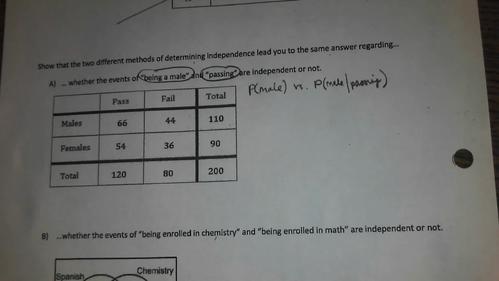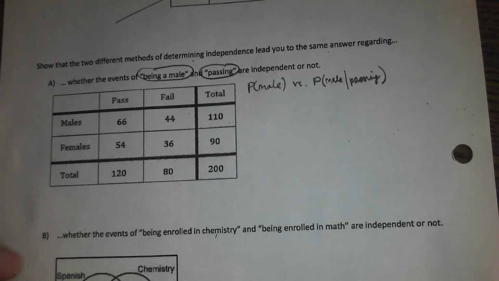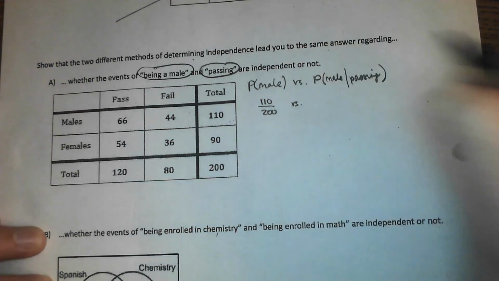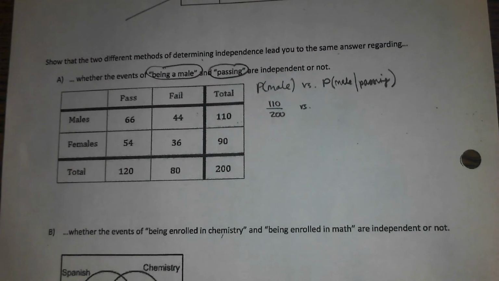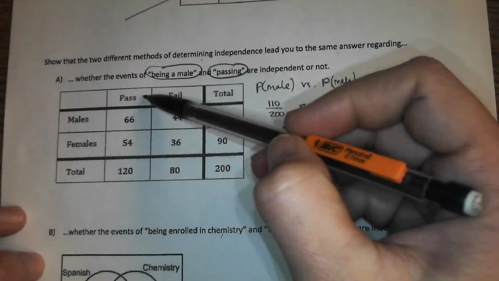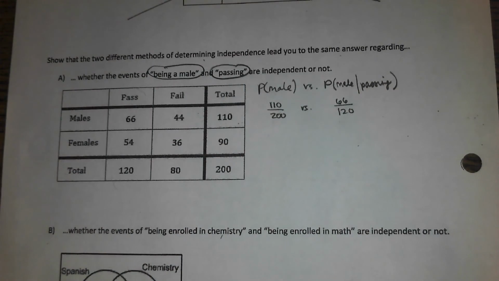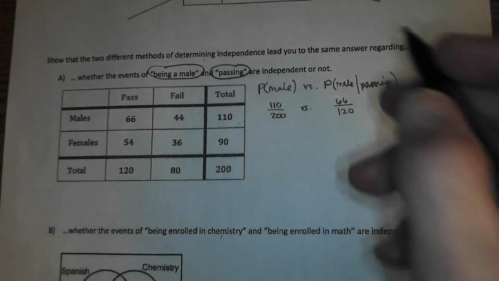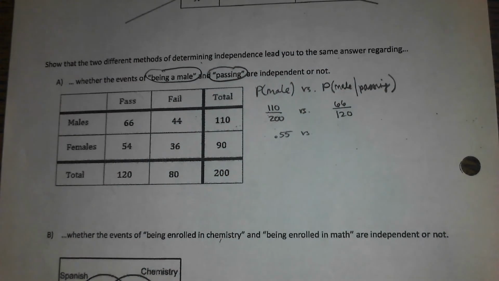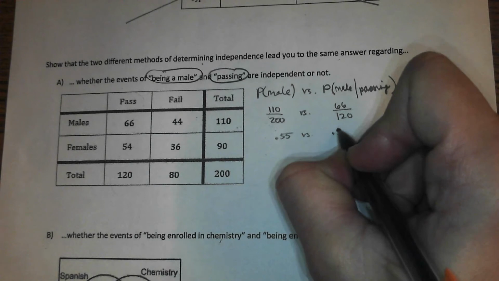What's the probability of being a male? Very good. And what's my probability of being a male given that I'm passing? 66 out of 120. Very good. So you look at your passing category, and we're just going to compare those. So 110 out of 200, 0.55, versus 66 out of 120, 0.55.